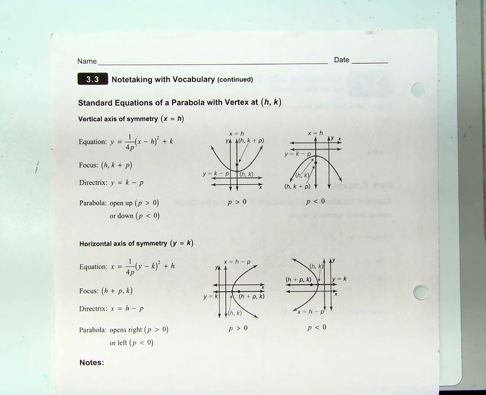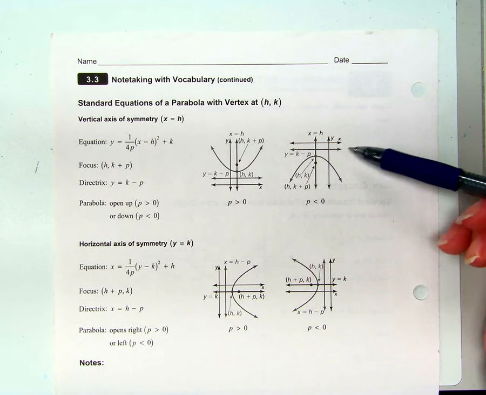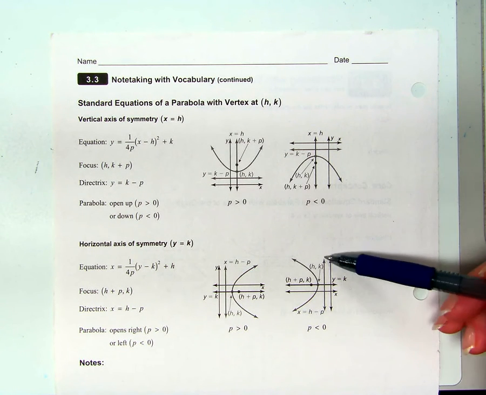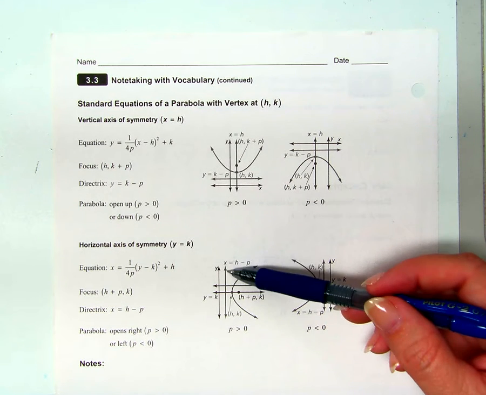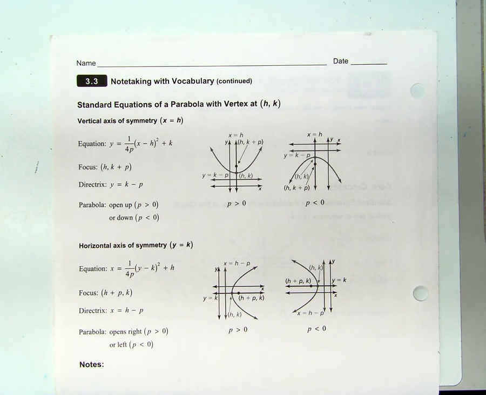Yeah, it's inside the parabola, isn't it? Where's the directrix in relation to the parabola? It's right here. It's right here. It's right here. And it's right here. It's outside. Okay? Now, also I want you to notice that the directrix is a line while the focus is a point.